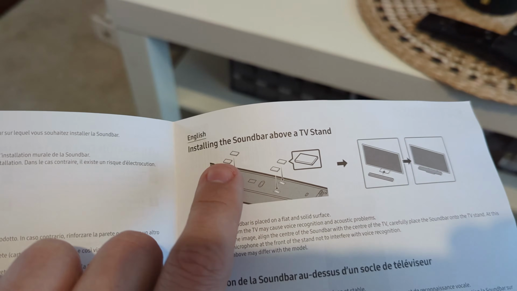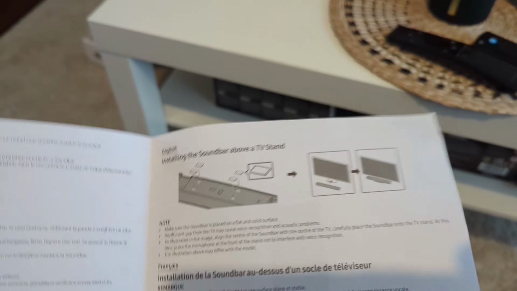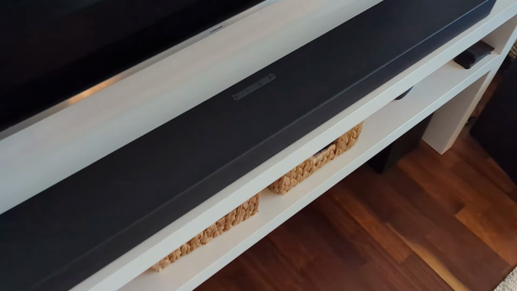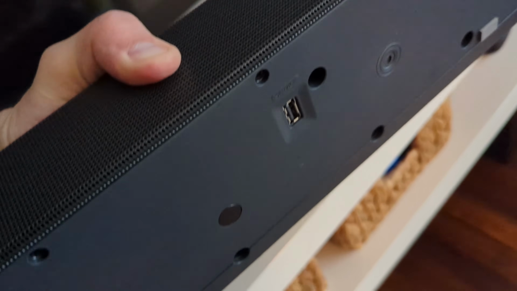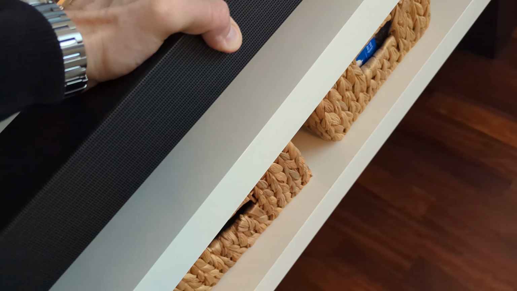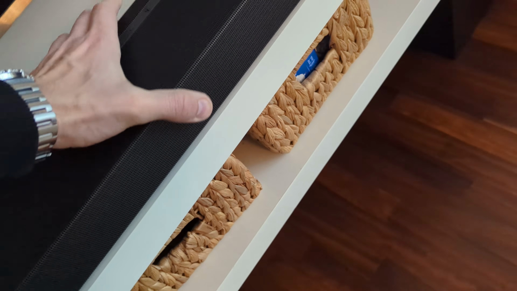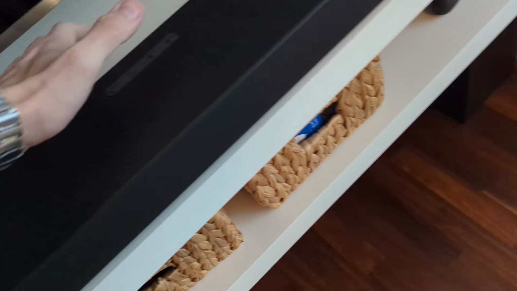Apparently you can put these stickers, these bumpers. Somebody already installed them on my soundbar. You can see. So I will leave them, I don't mind. And this would be the solution for this kind of setup if you have a stand here.